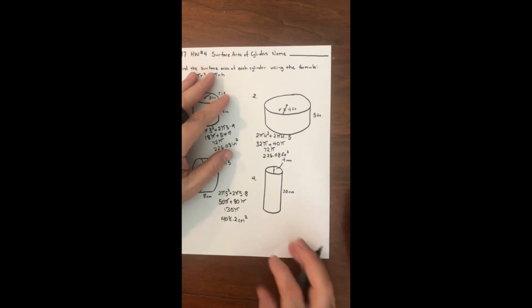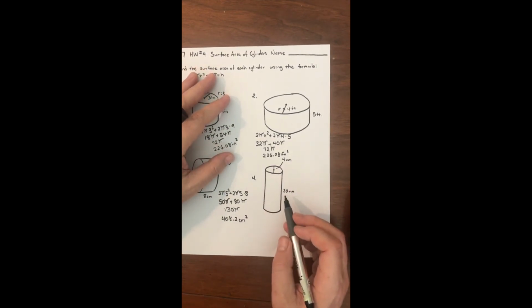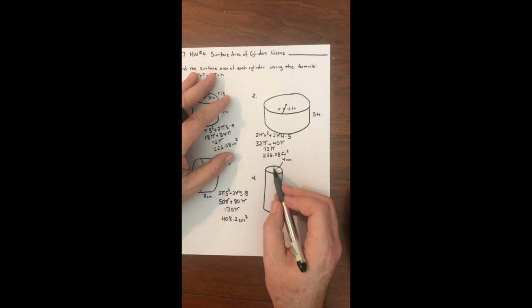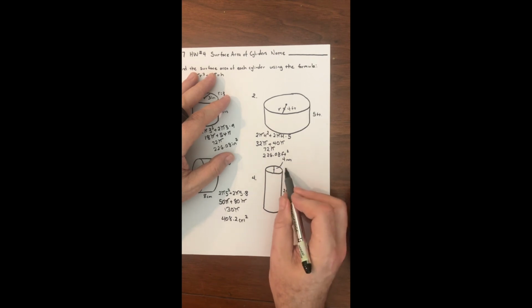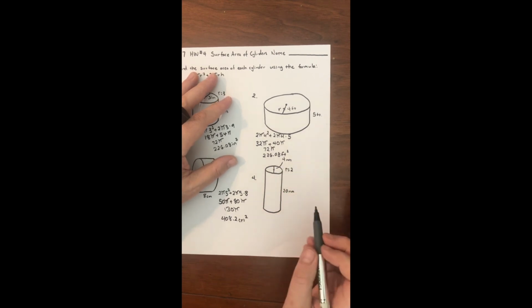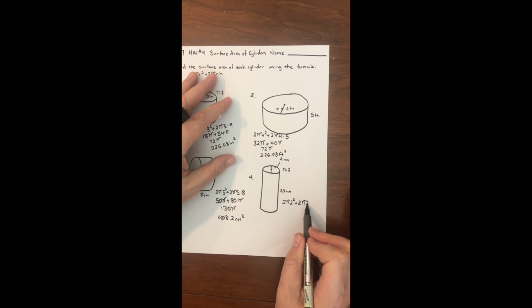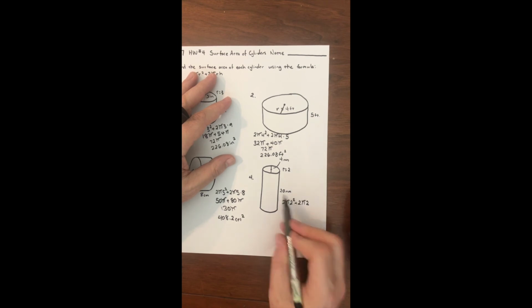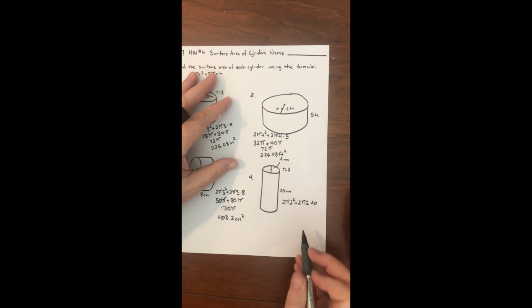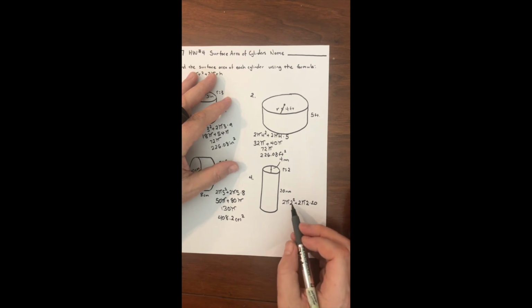All right, last one. Here we go. Tall can. I have a diameter here of 4, so my radius is going to be 2. I'm going to write it down here. 2 pi, the radius of 2, squared, plus 2 pi, 2 is the radius again, times the height of 20. It's a tall one. So here we go. Let's simplify. 2 squared is 2 times 2. That's 4. 4 times 2 is 8.